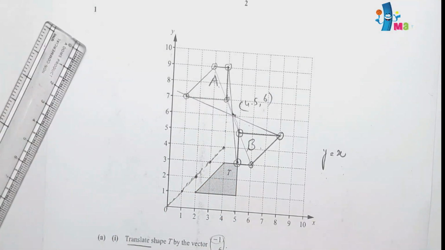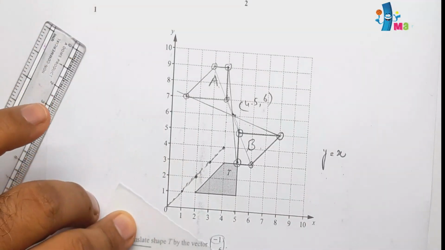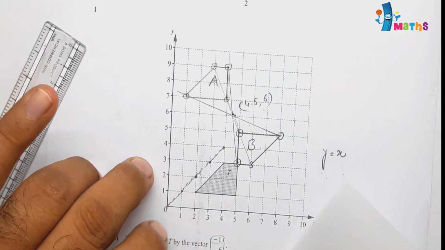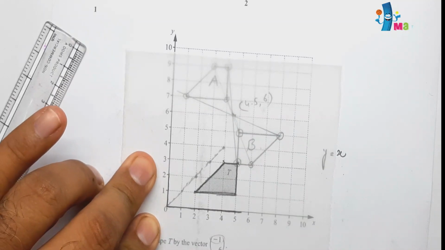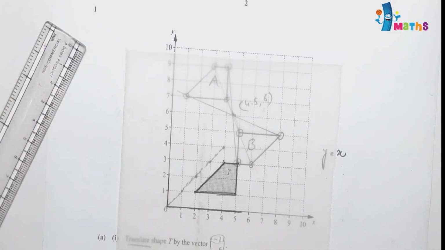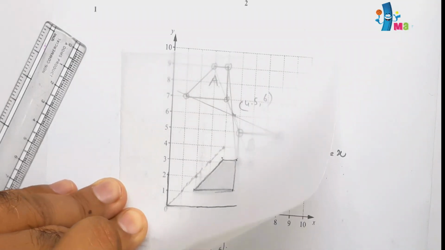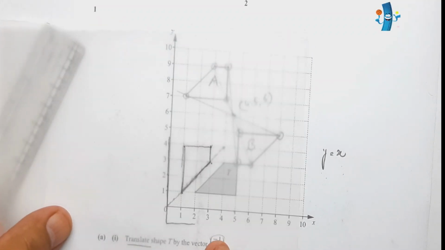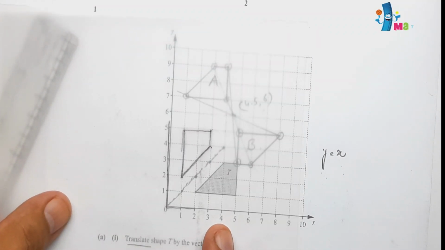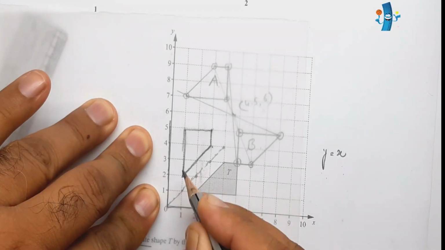We can show the dotted line like this, and then we have to reflect this shape. The same tracing paper we can use for reflection. This is the shape T. We have to reflect this, and for reflection, we can invert this tracing paper like this one and fit over here, and this will be our new location for this.